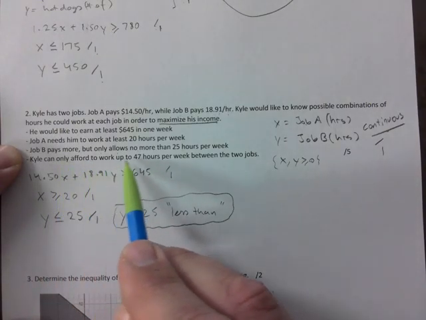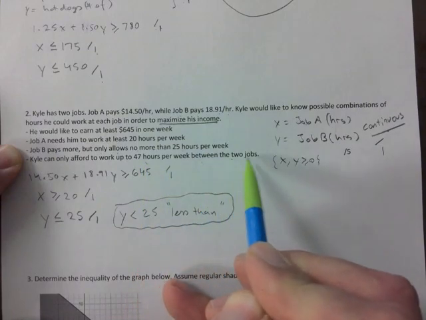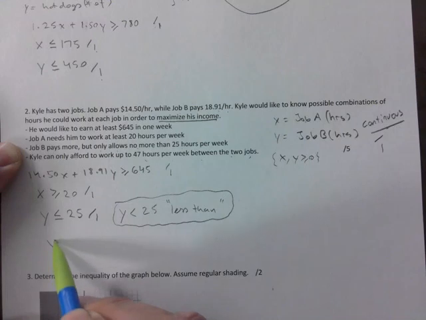Kyle can only afford to work up to 47 hours per week between the two jobs. That's when you want to have this one.